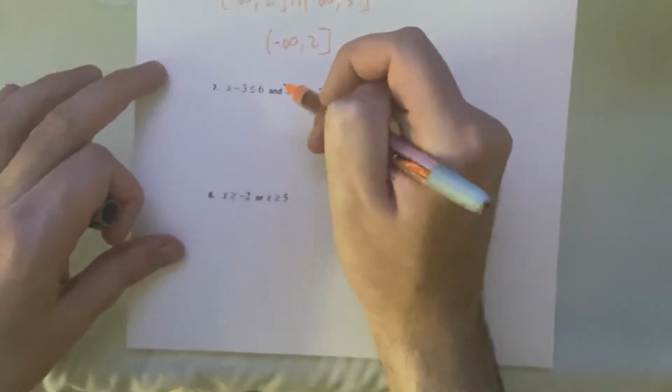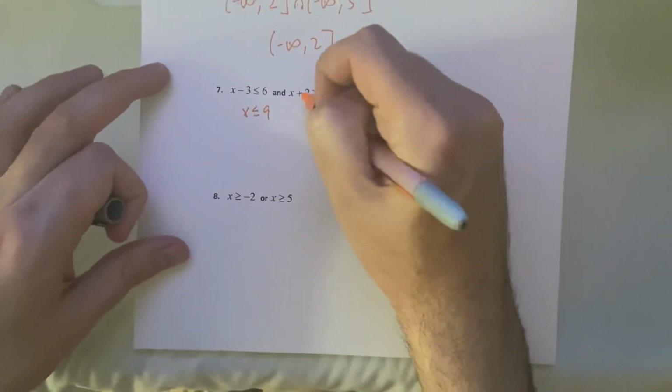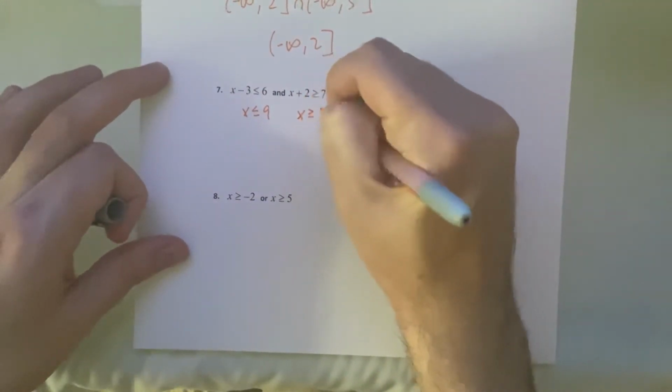And sometimes you have to solve it yourself. X minus 3 is less than or equal to 6. That means x is less than or equal to 9. X plus 2 is greater than or equal to 7. Subtract 2. X is greater than or equal to 5.